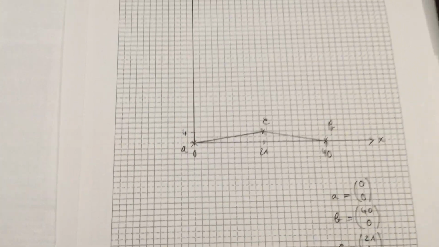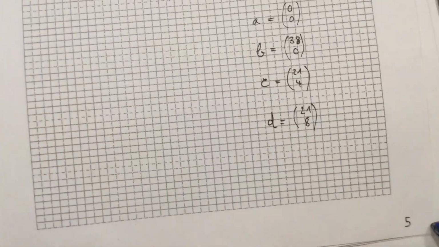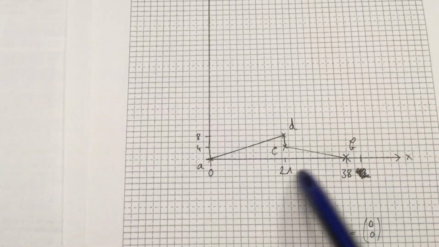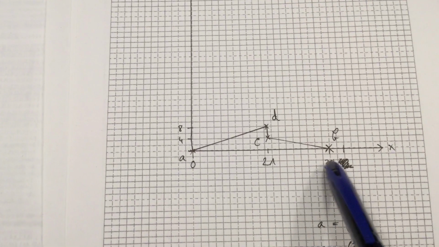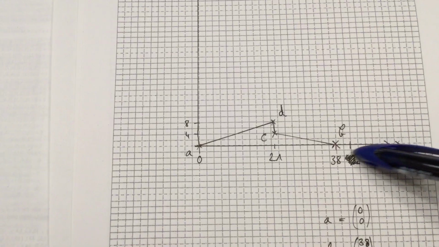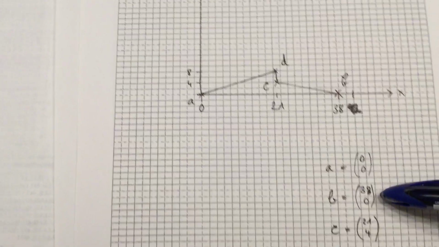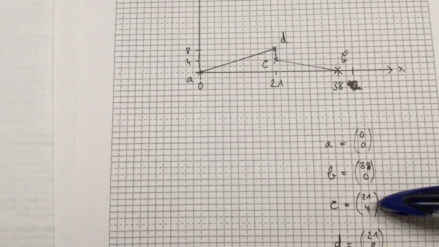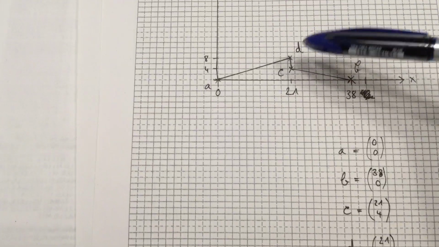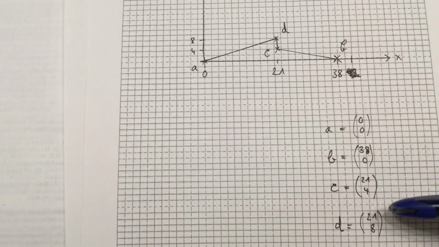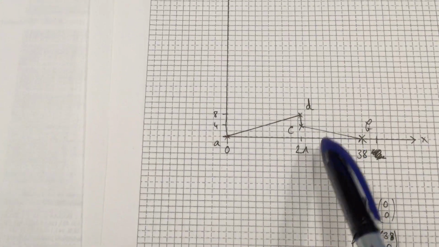Now if we make a slightly more complex graph, this is our fifth graph. Consider we have A at 0, 0, B has moved further to the left, it's now at 38, 0. Then we have dot C at point 21, 4, and then we have dot D, which is also 21 in X direction and 8 in Y direction.